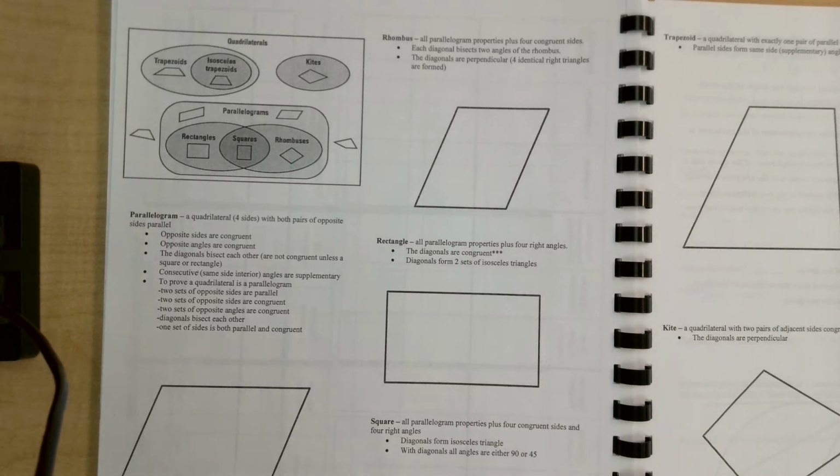So this lesson is going to be about quadrilaterals. With quadrilaterals, there's a lot of nitty-gritty details we could get into. But I'm going to concentrate on some of the big pieces of information that I want you to take away with the quadrilateral.